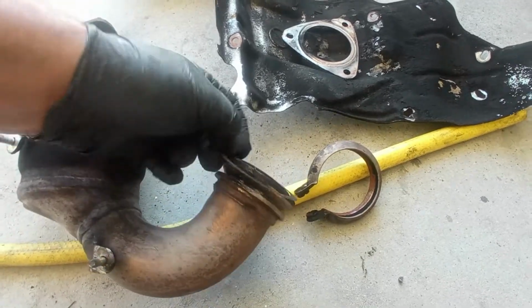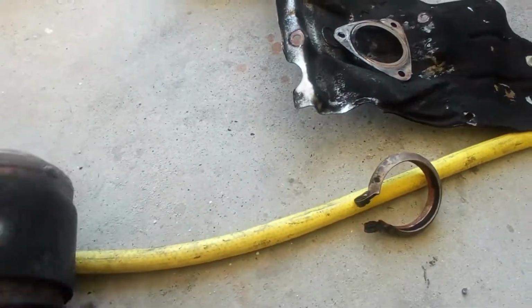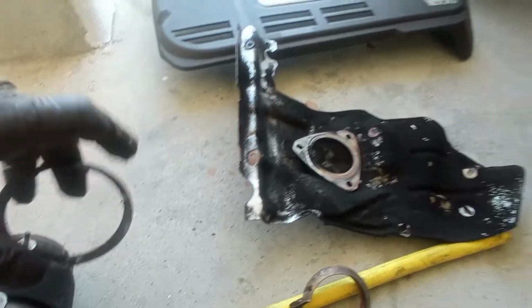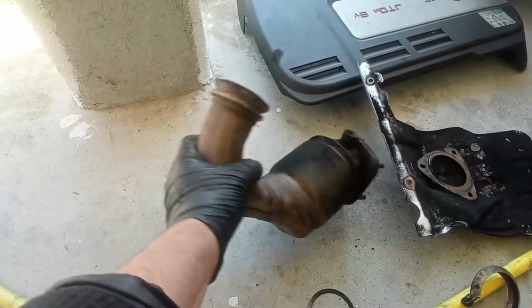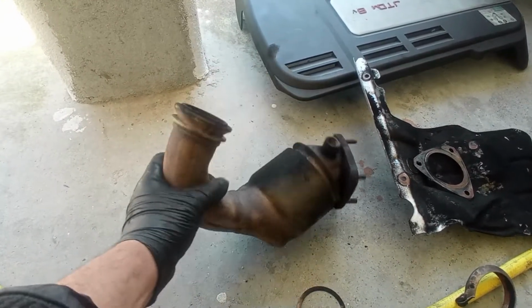Two exhaust leaks, one over here and another one down there. I will just wash this all up and try to remove this stuff on the bench. It will be much easier, I believe.